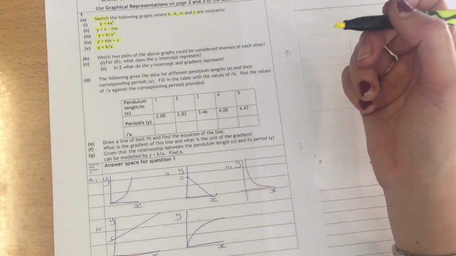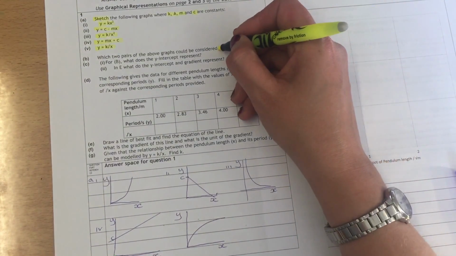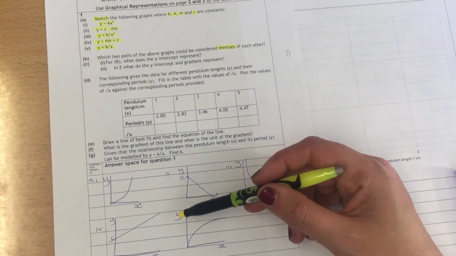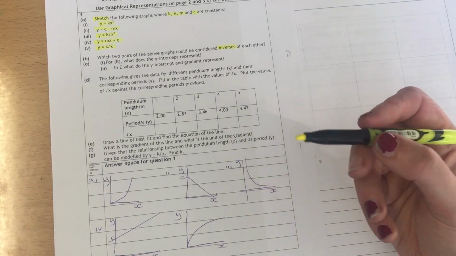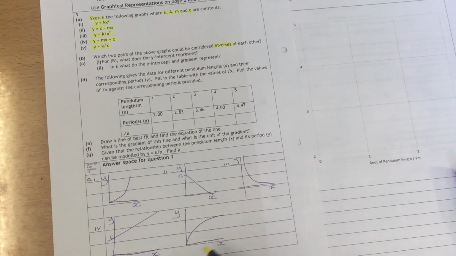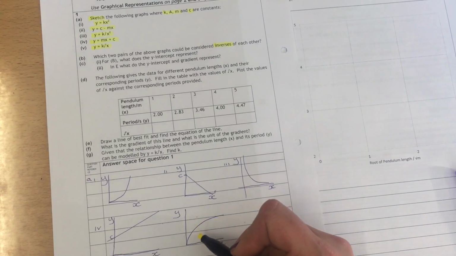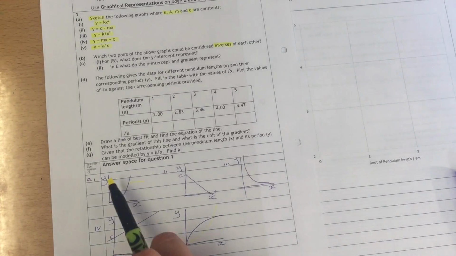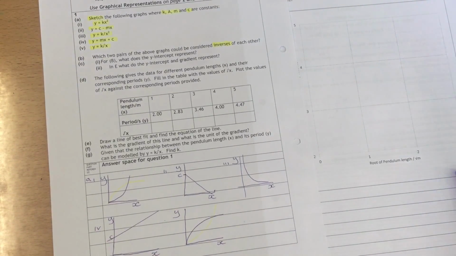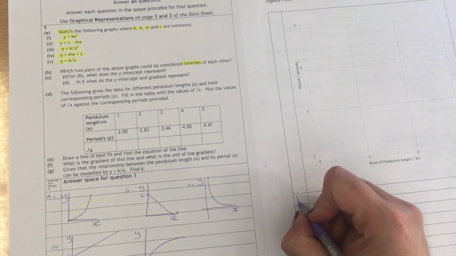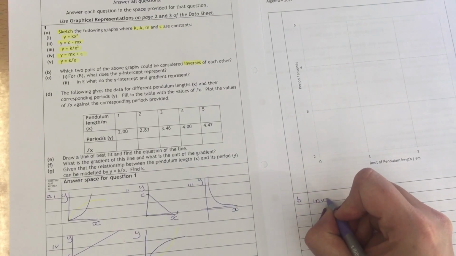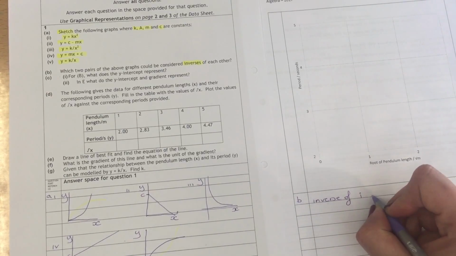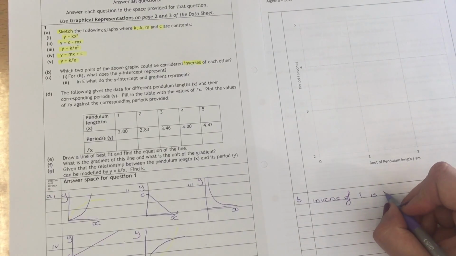So, which two of the above graphs are inverses? An inverse is going to be where you can swap the x and y over, what it looks like at that point. So looking at these ones, the ones that if you swap them over, we'd be looking at these two. So for B, the inverse of I is B.